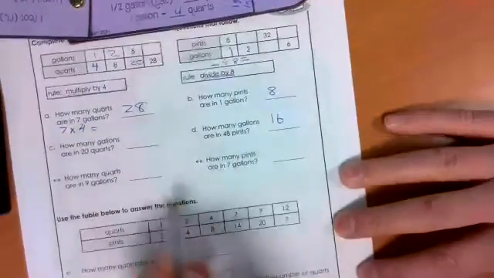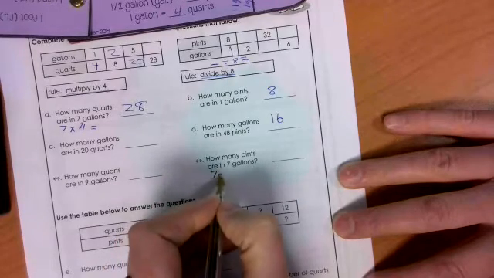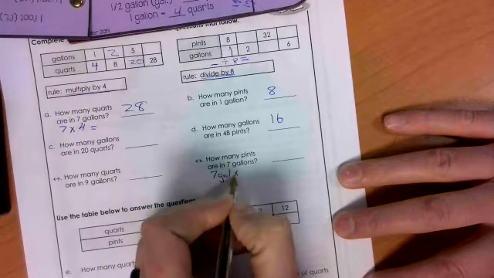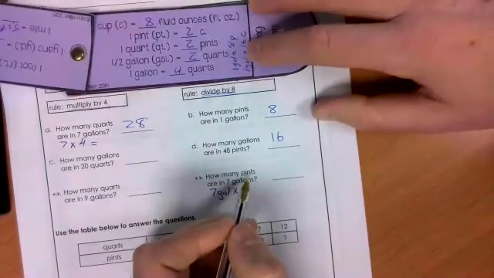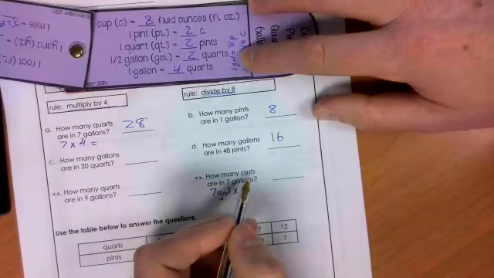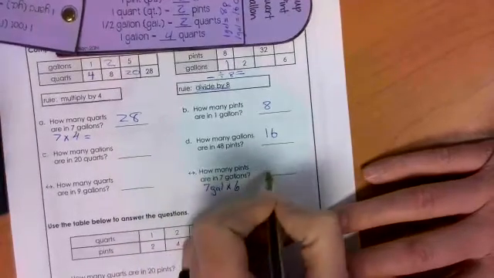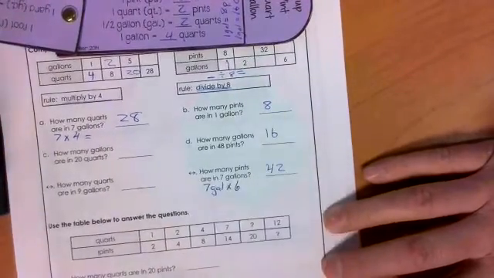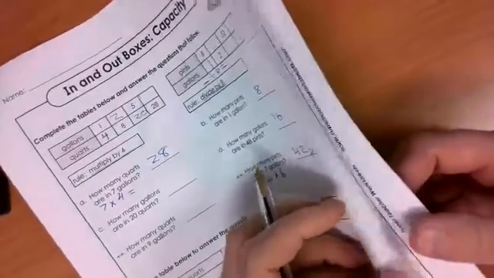So that'd be 16. And how many pints are in 7 gallons? Well, you've got 7 gallons, and you've got to multiply by how many pints are in a gallon. We know there are 8 pints in a gallon. So we're going to multiply that by 7, and 7 times 8 is 56. So there's 56 pints in 7 gallons. Okay? Remember, if this is going too fast, pause it and slow it down for yourself.